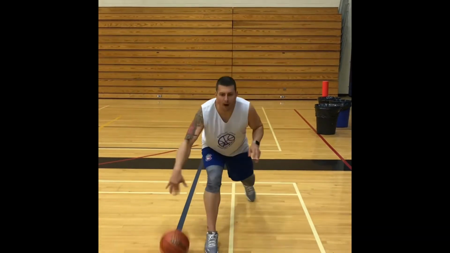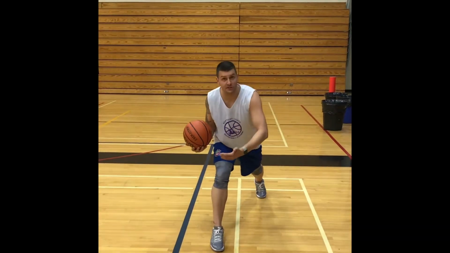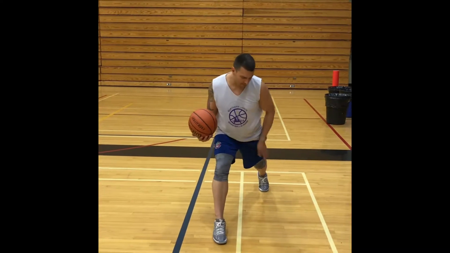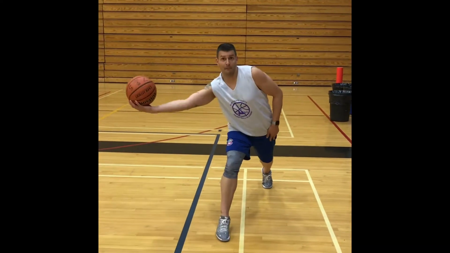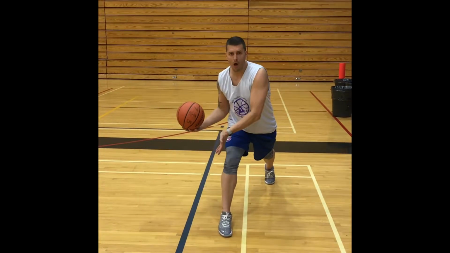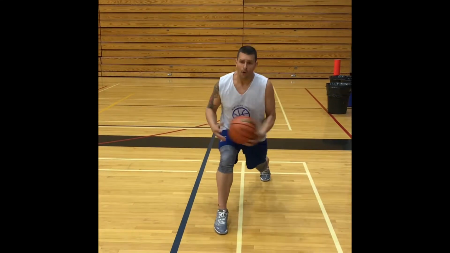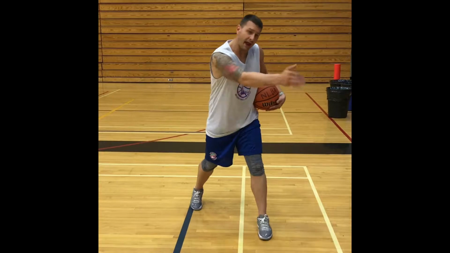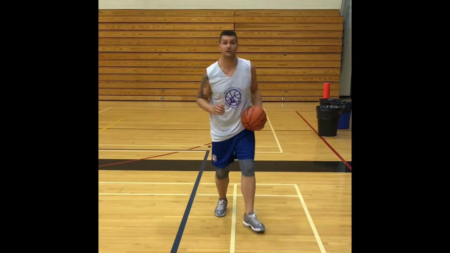So the second read we can make off the punch is, as we punch, if this defender comes to challenge us, they can challenge up to here, therefore giving me my right hand. If they come to the ball, I've got to drag underneath, or maybe a through, and I can attack the other hand. So this is what this looks like.